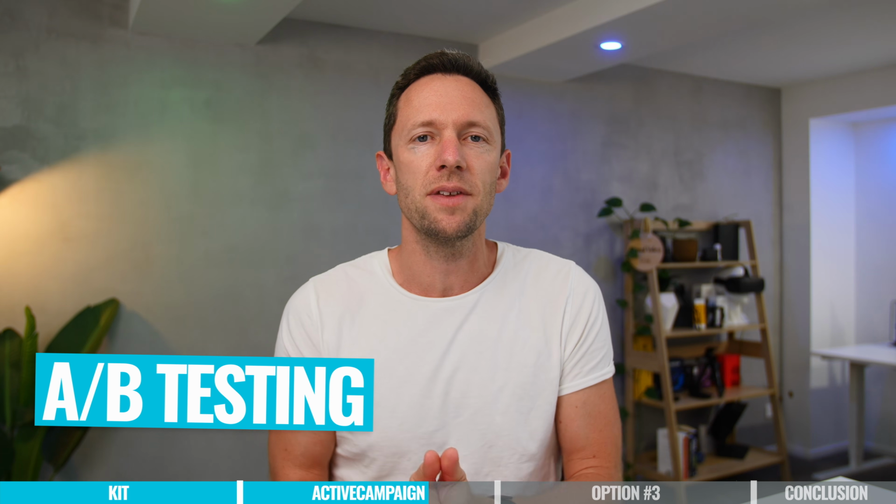Now, I did touch on A/B split testing a little bit earlier, but yes, it is something that ActiveCampaign has as well, but it is something that you need to select upfront when you are starting a campaign. It's not something that you can decide to do halfway through building out your emails.